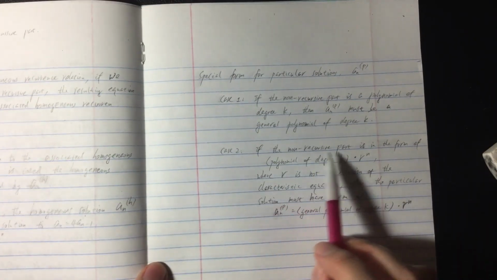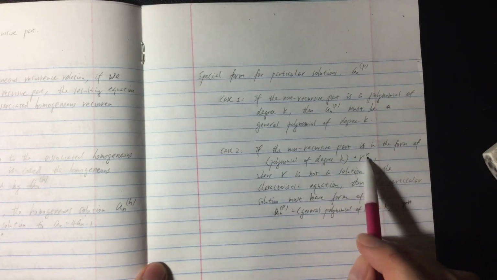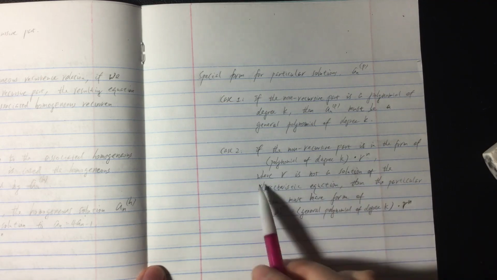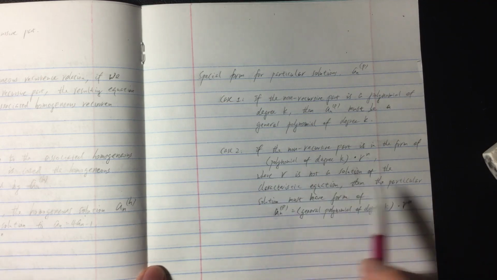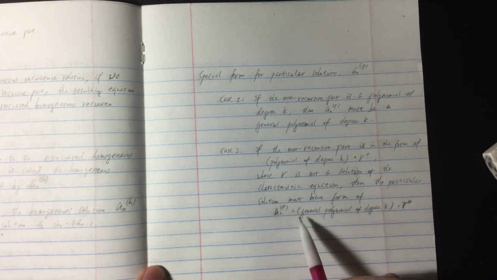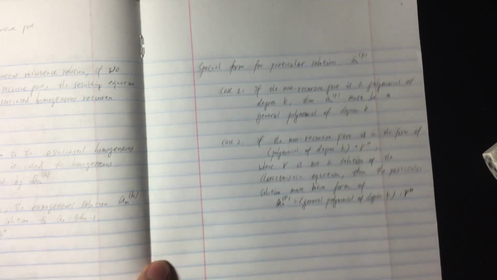If the non-recursive part is in the form of a polynomial of degree k times r to the power n, where r is not a solution of the characteristic equation, then the particular solution must have the form of the general polynomial of degree k times r to the power n.